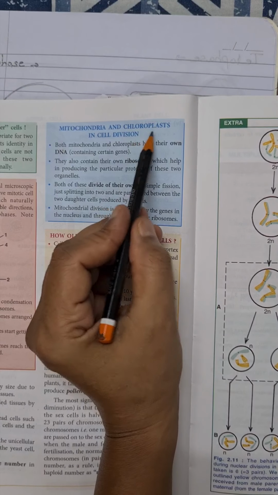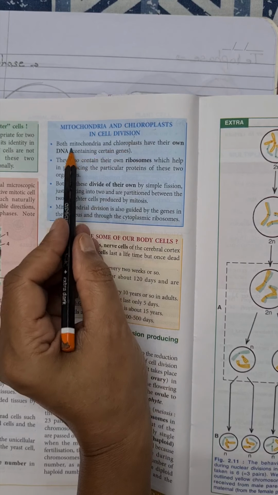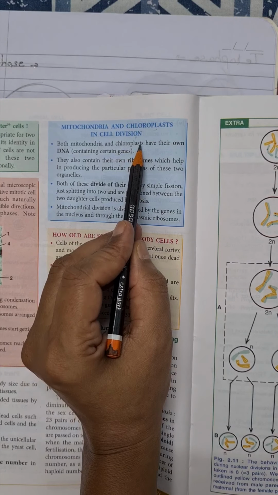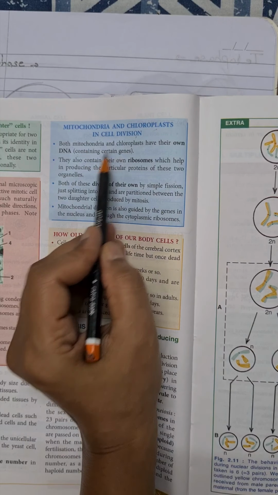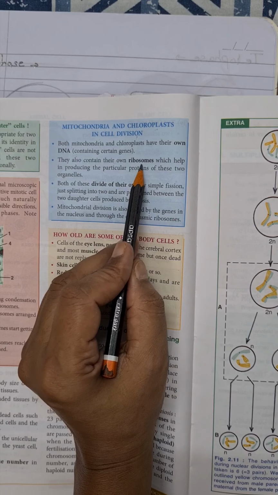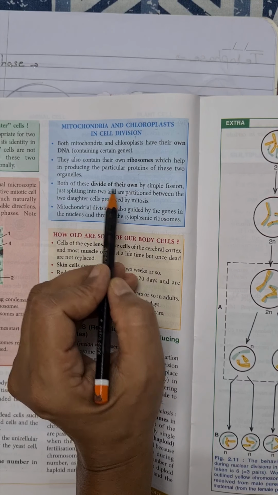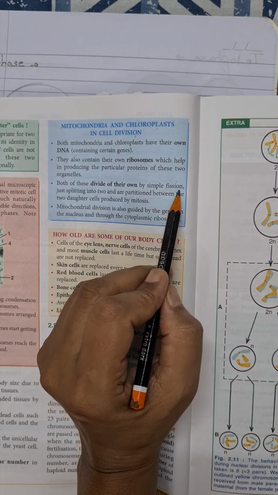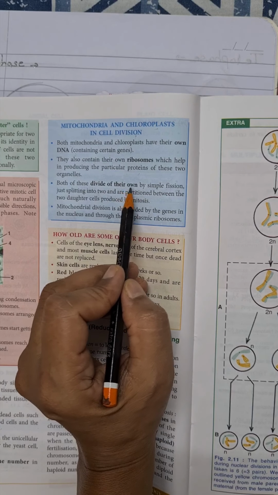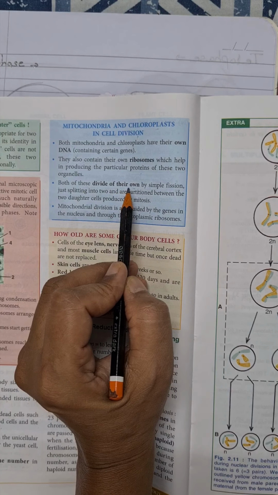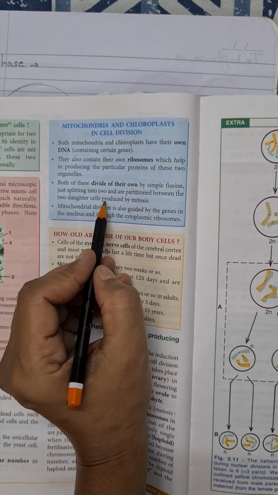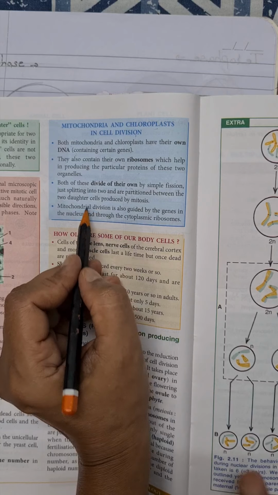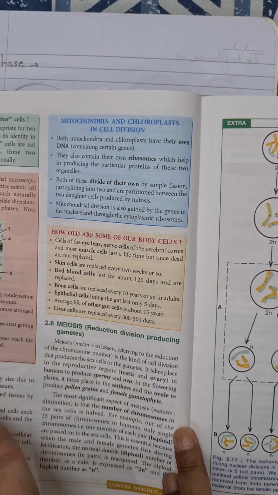Next topic, mitochondria and chloroplast in cell division. Beta, both mitochondria and chloroplast have their own DNA. As they have their own DNA, they also contain their own ribosomes. So they divide on their own by simple fission. They increase their size, double their DNA quantity, and then they divide by the simple fission process, and they increase their number inside the cytoplasm of the cell.